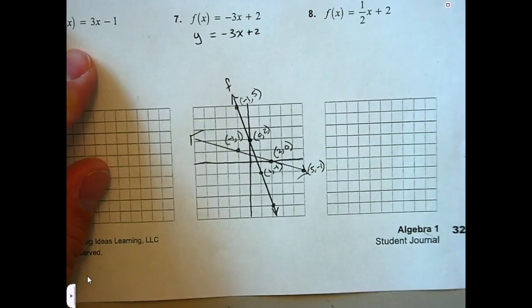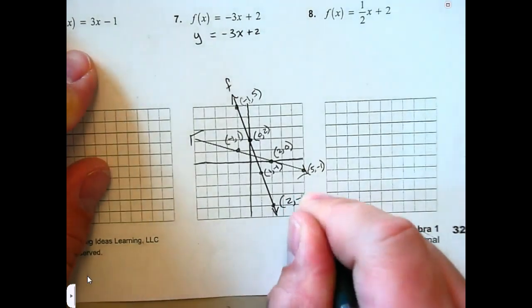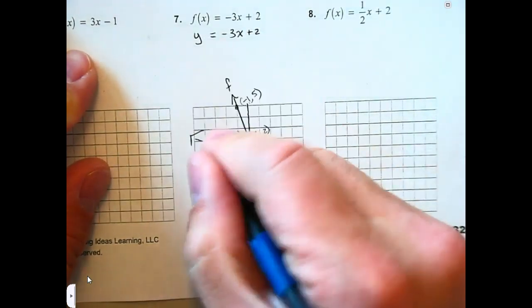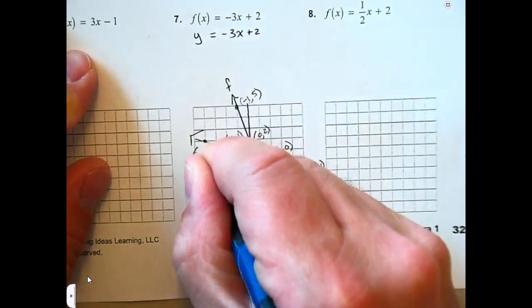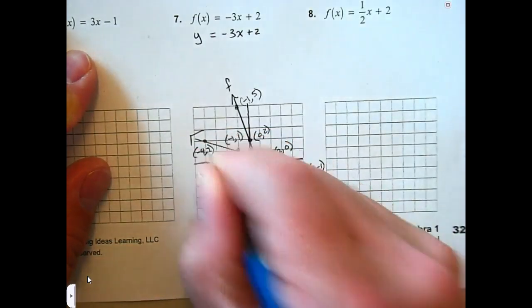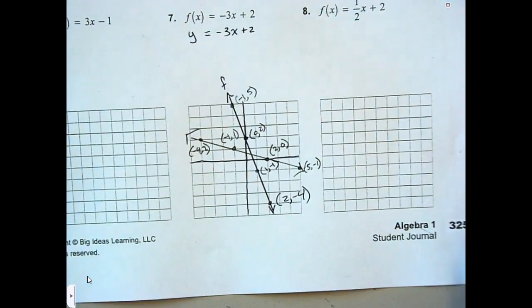Actually missed a point down there. Okay, we get it?